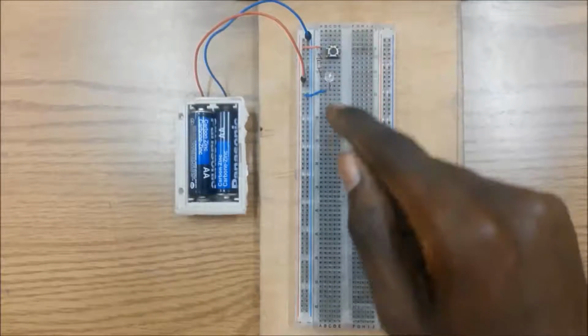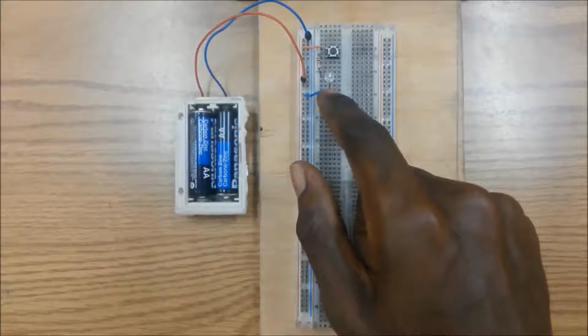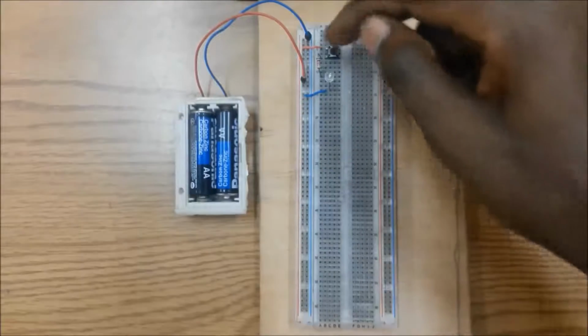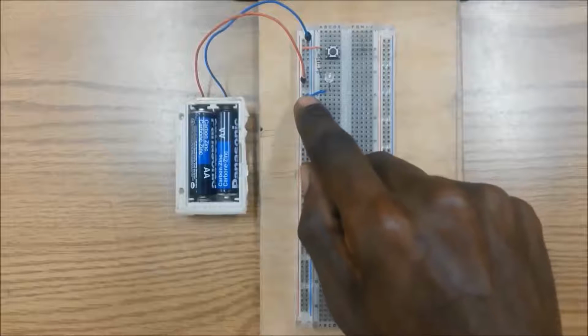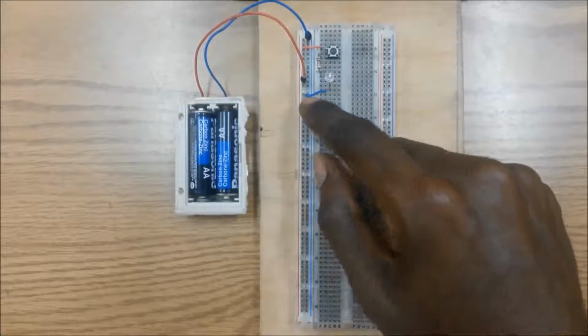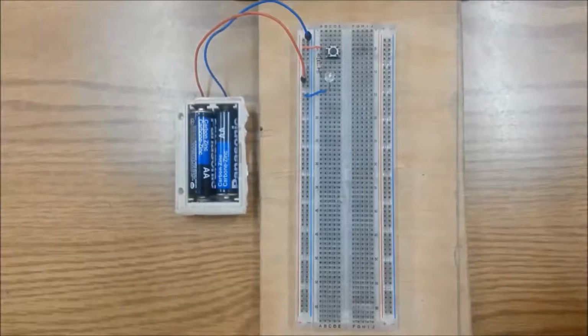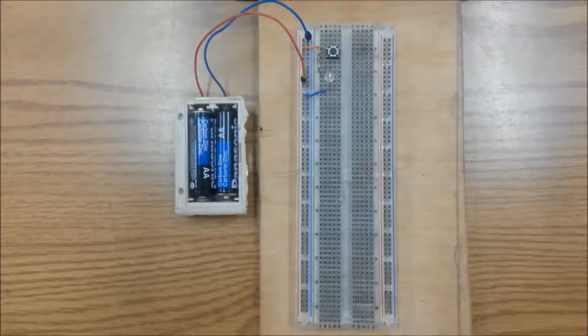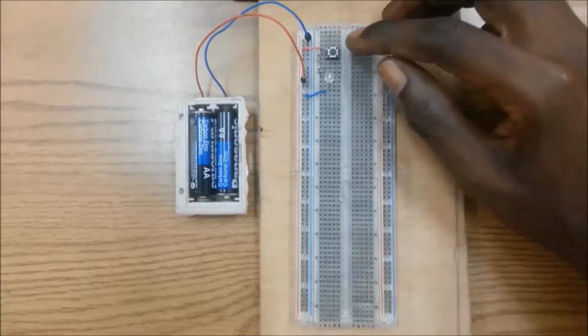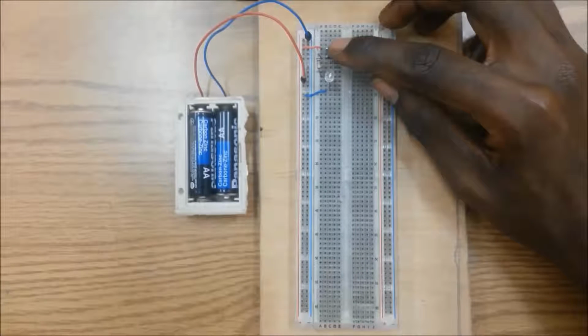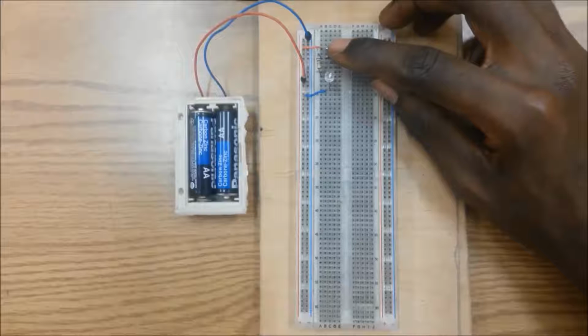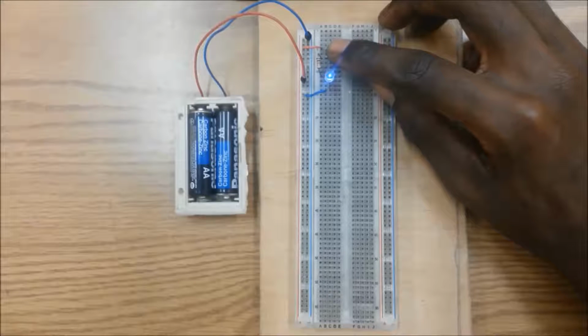One moves from the LED over to the negative side, and another jumper wire moves from the positive side over to the switch. We have our input DC supply, which is supplied from these batteries here. If I push this push button, it should activate the circuit. Pushing the push button, we see that the LED glows.